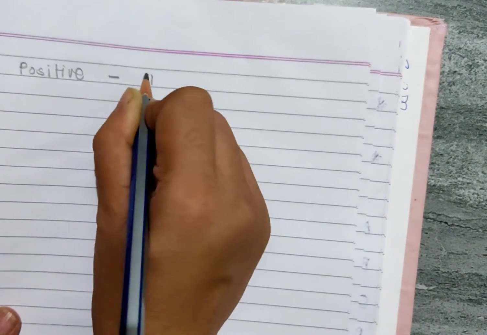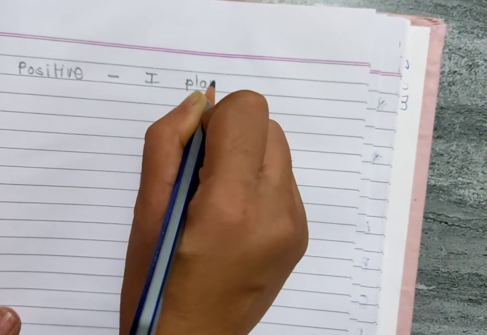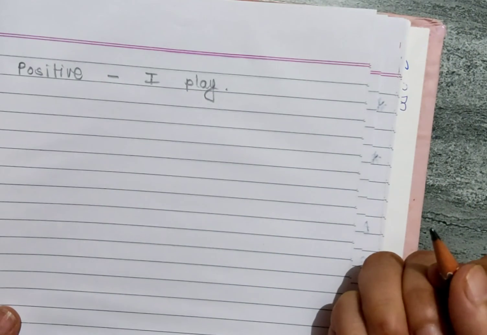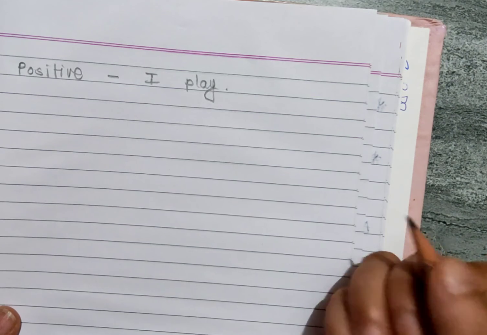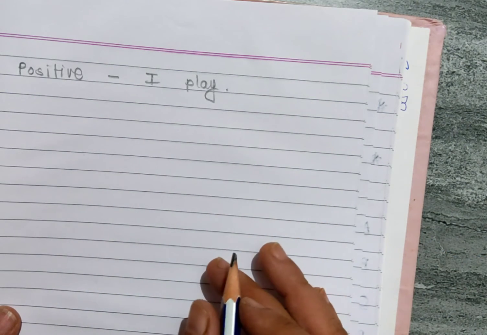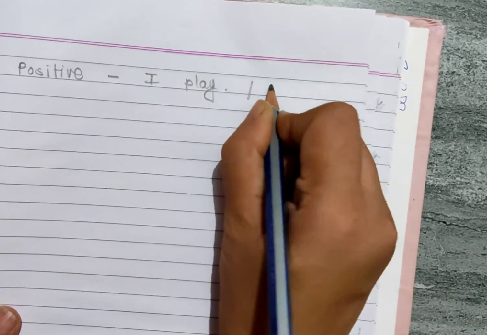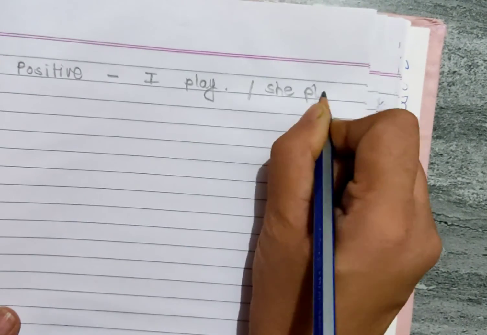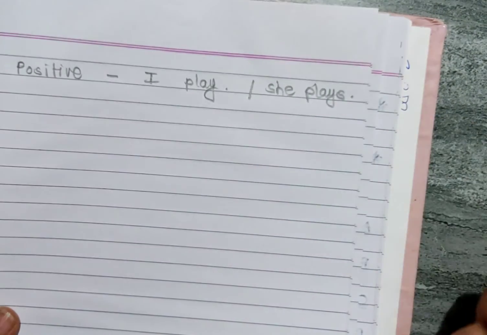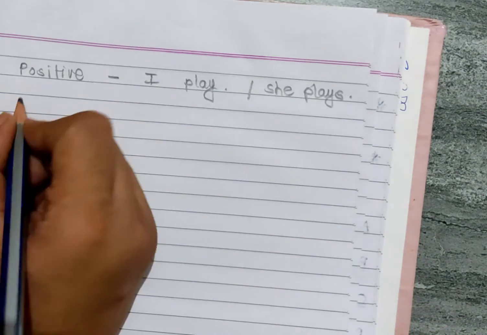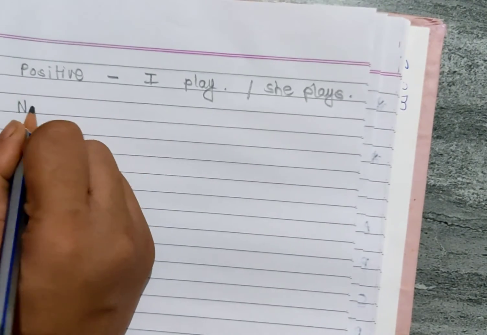Now if I say that I play, so it's a simple sentence. Or if I say that she plays, yes, it's a simple sentence. Now what is a negative sentence?